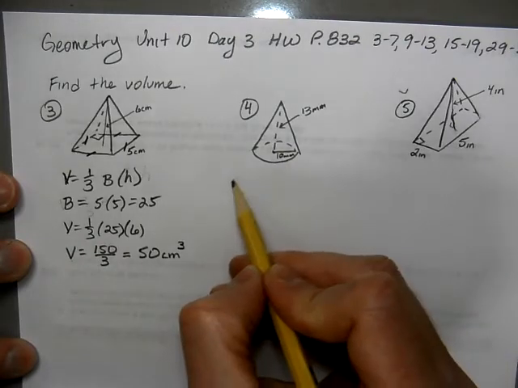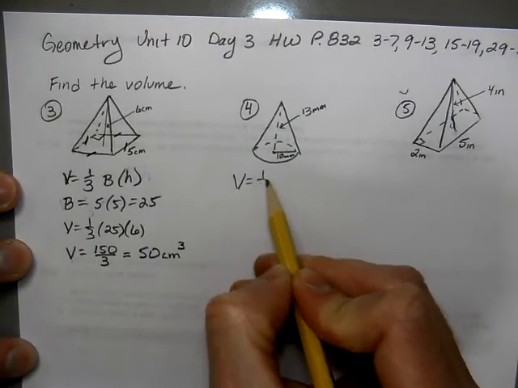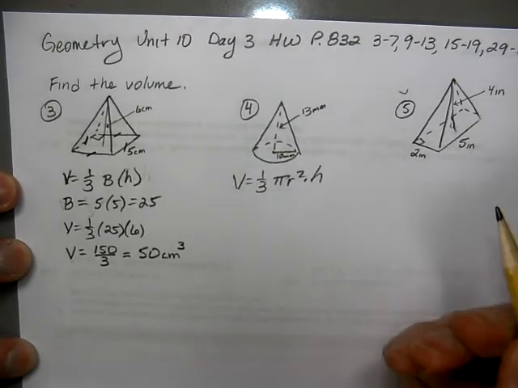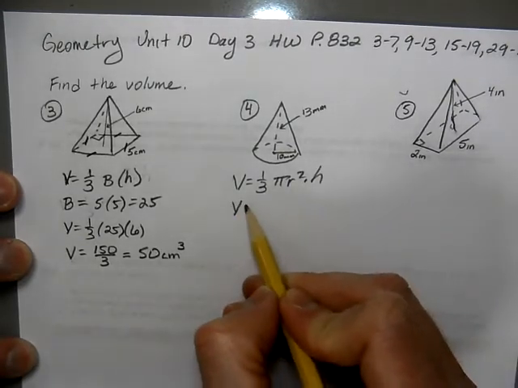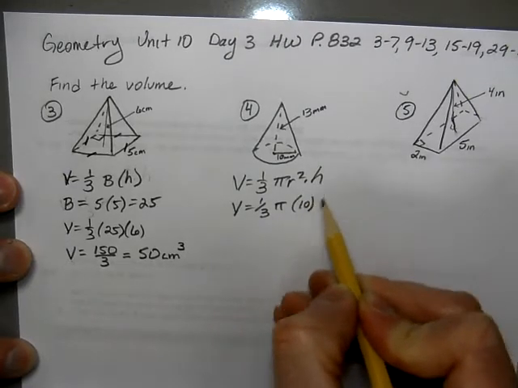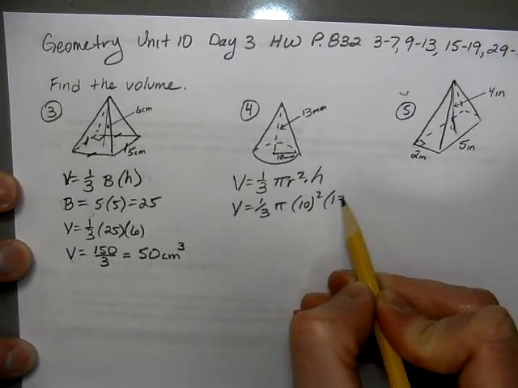With our cone, we also know that we have 1/3 pi r squared times h. In this case, the radius is 10 and our height is 13.